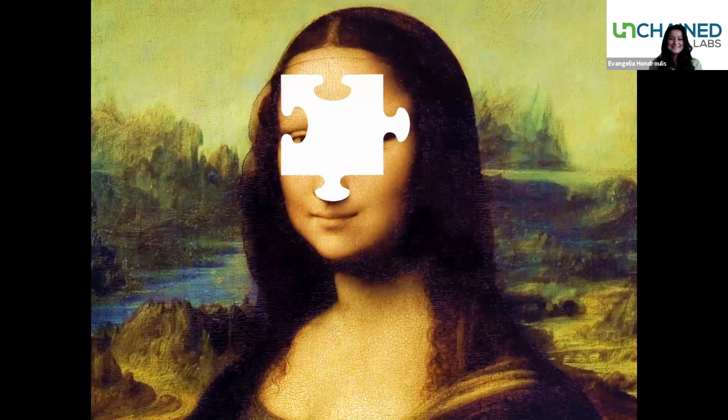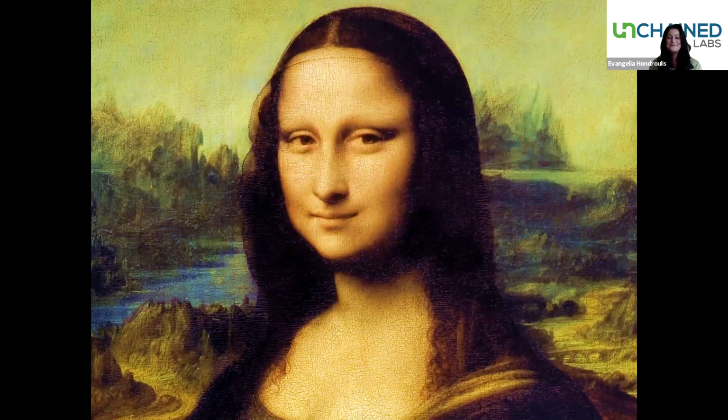So now with the Stunner's unique combination of UV-Vis and DLS, we can now find the necessary pieces to complete the picture of our sample behavior after labeling. And now we see that this is the Mona Lisa.